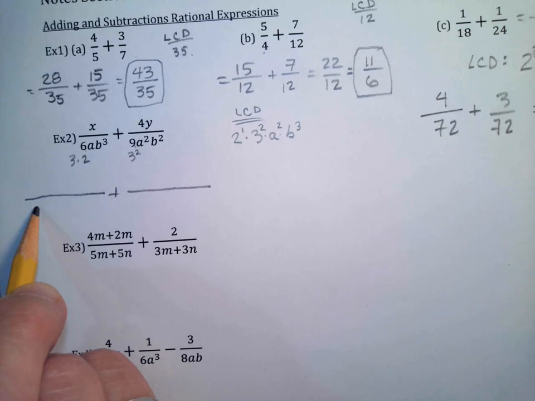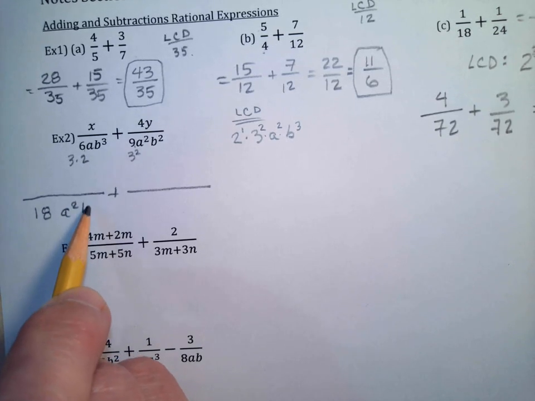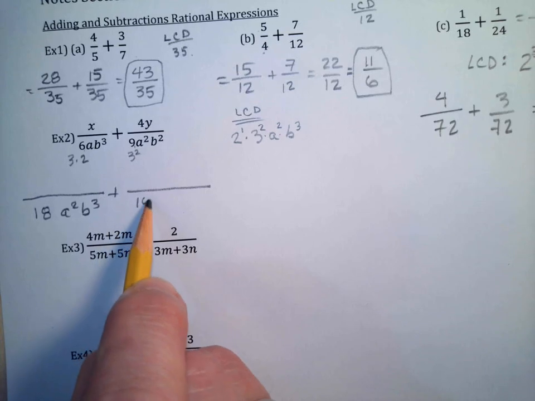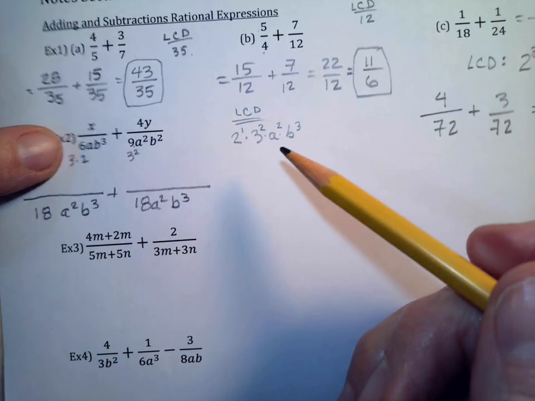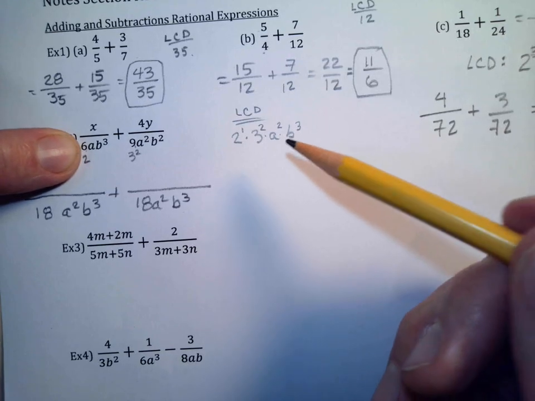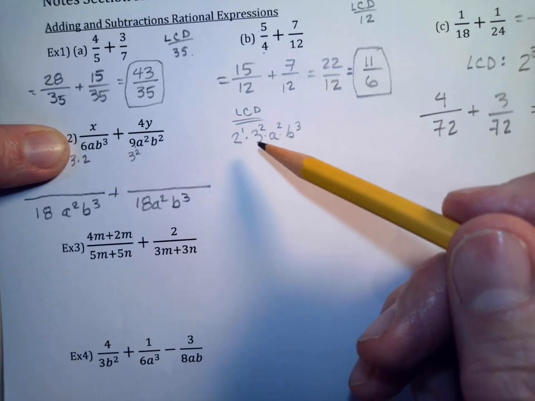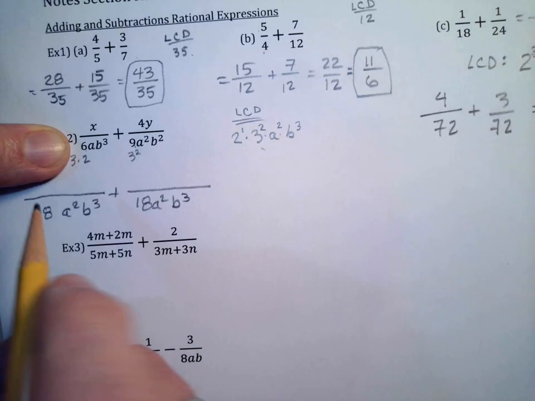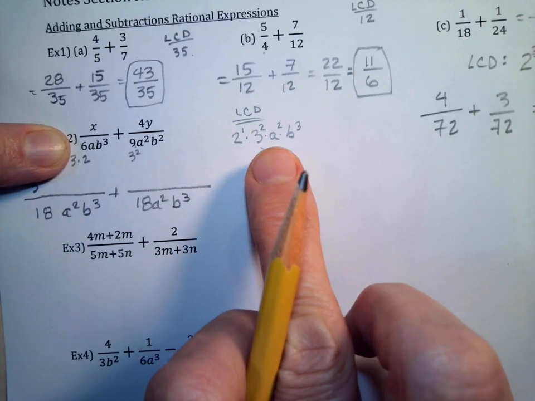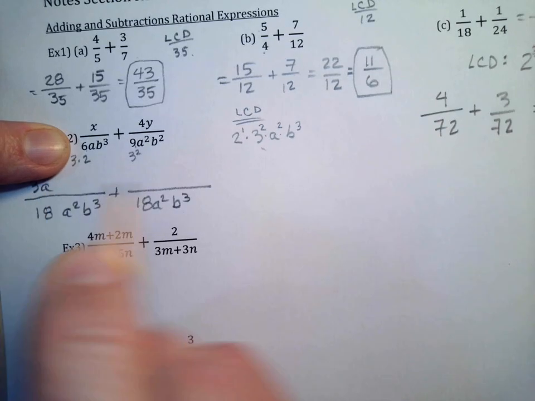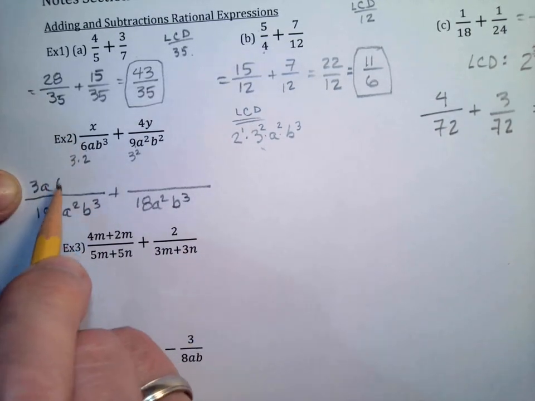The bottom of this one became 18a²b³, and so does this one, 18a²b³. All right, so now what did I have to multiply this denominator by to make it into this? So we needed another 3, so we're going to have a 3. And then what about the a's? We need another a, and we don't need any b's.